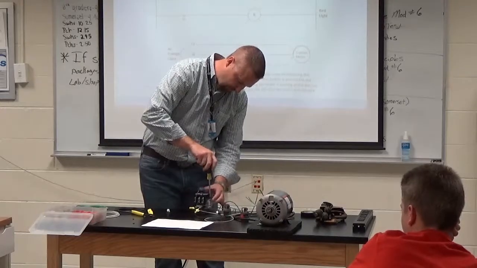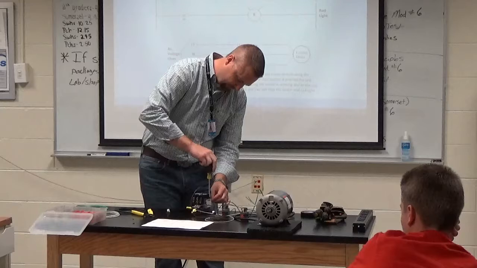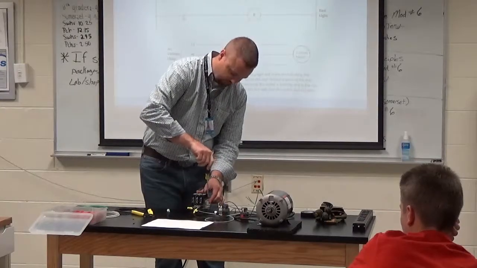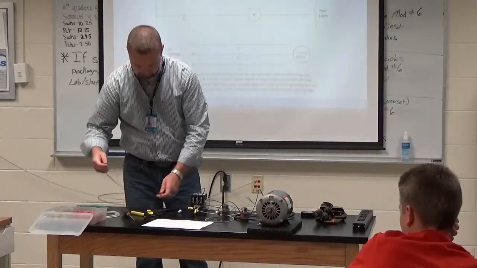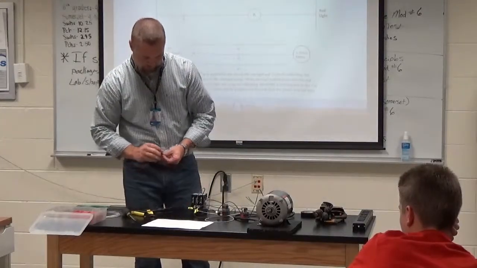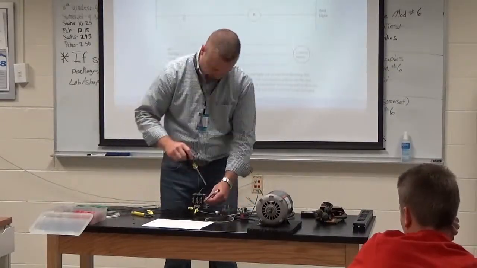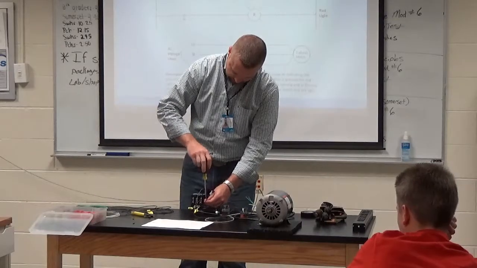Now, does it matter which side you go into on your contact block? Doesn't matter, does it? No. Just so you go in one side and you come out the other and go to that red light. Okay? So now I'm going to insert my red light on the opposite side of my contact block, which is closed.